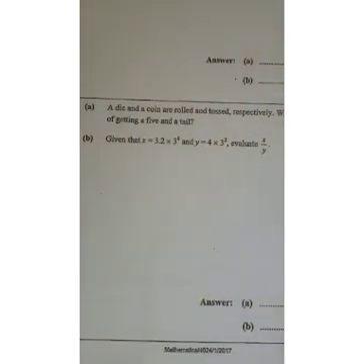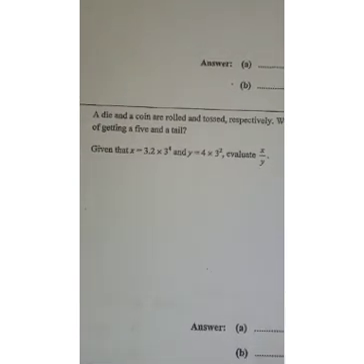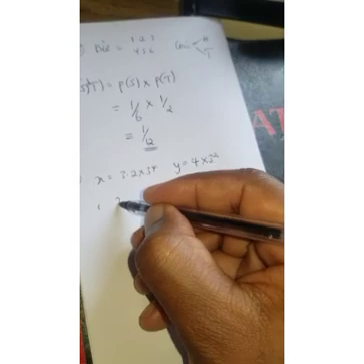Part B says given that x is equal to 3.2 by 3 to the power 4 and y is equal to 4 by 3 to the power 2, evaluate x over y.